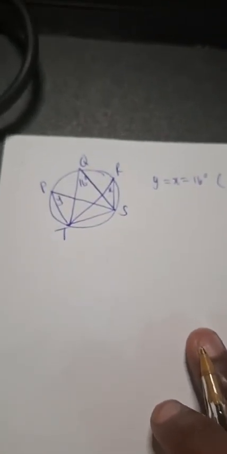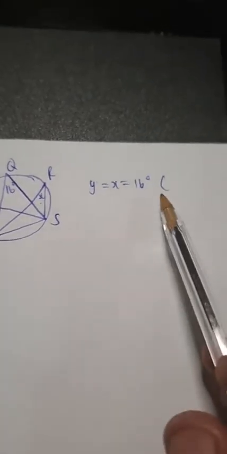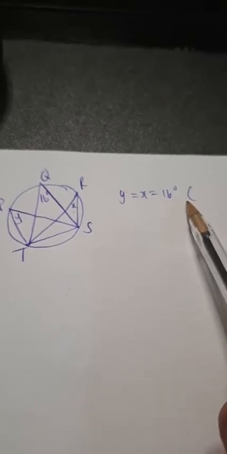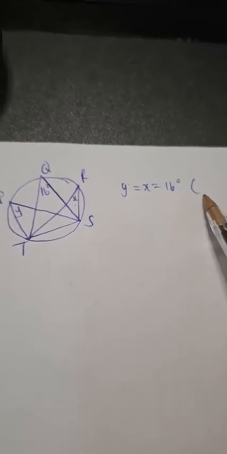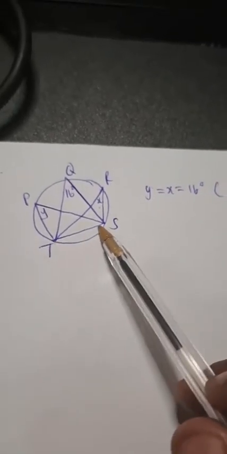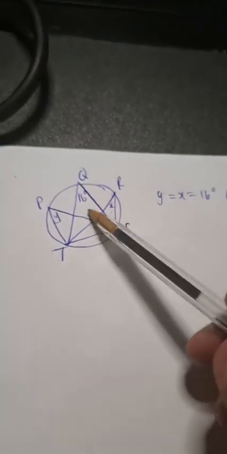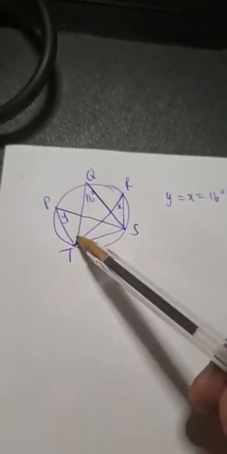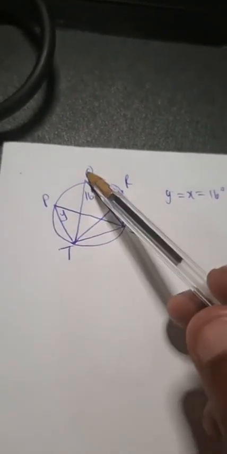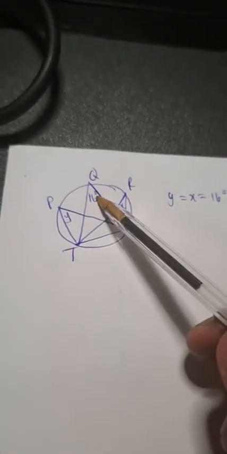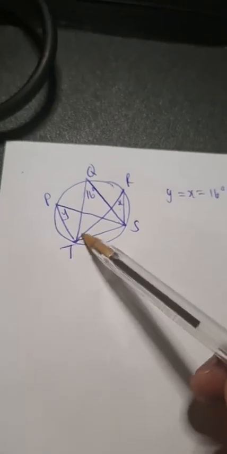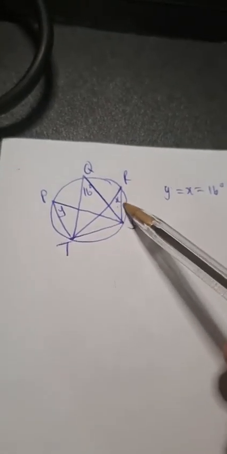Okay, the reason is, Nia is very correct, Dominic, very, very correct. Like not even funny correct, but seriously correct. You can see this chord here is subtending which angle? Angle P, which is Y. The same chord is subtending angle what? Q. The same chord TS is subtending angle R.